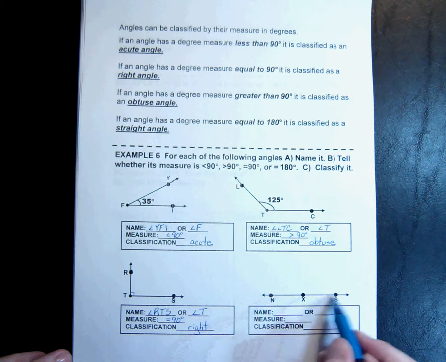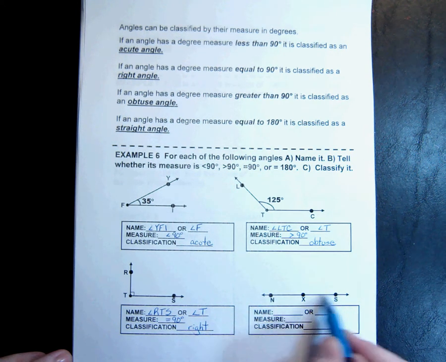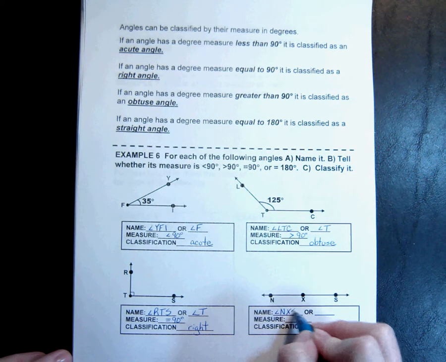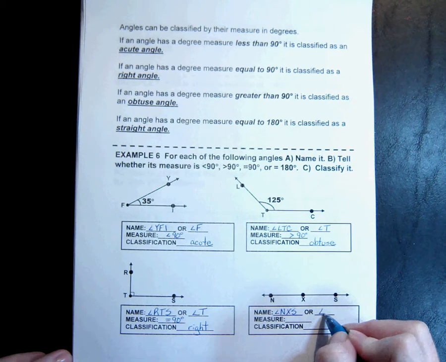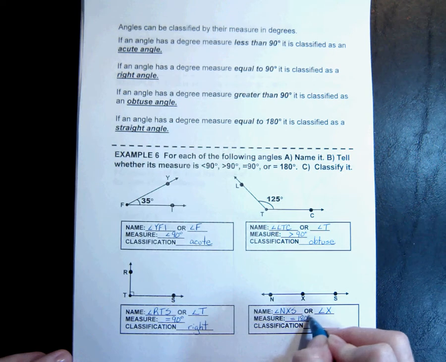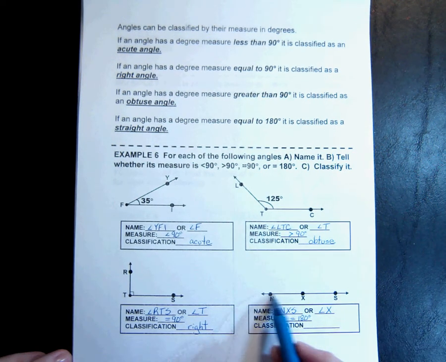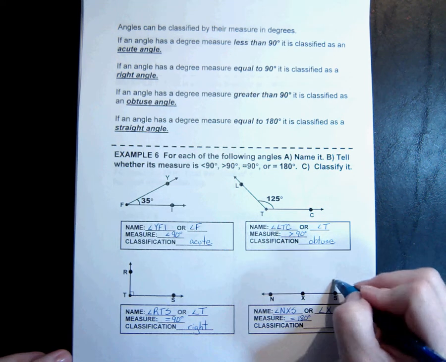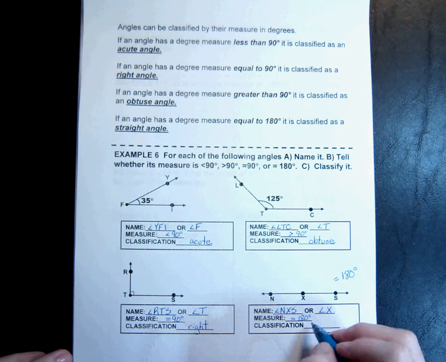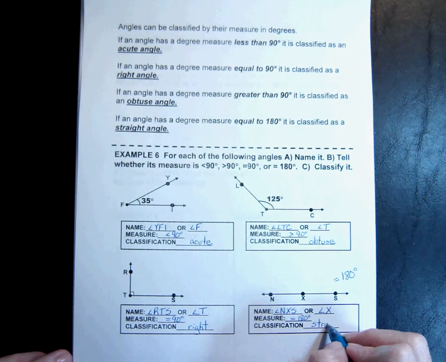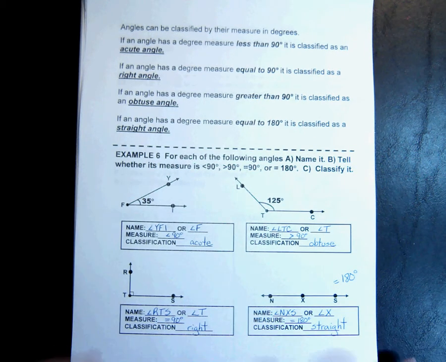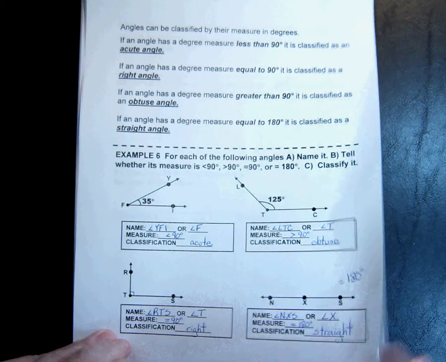This one is still an angle, even though it looks as if it's a line, but you would denote it by angle NXS, or by its vertex, angle X. Its measure is equal to 180 degrees. Make sure you remember that. All straight lines equal 180 degrees. Its classification is a straight angle. Okay, and that's the notes for that one.